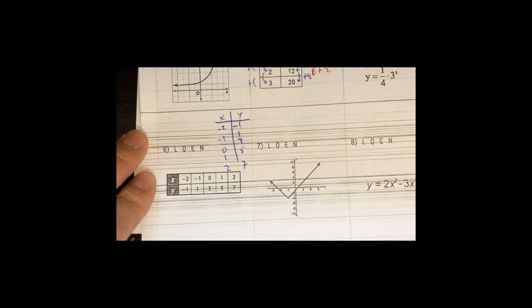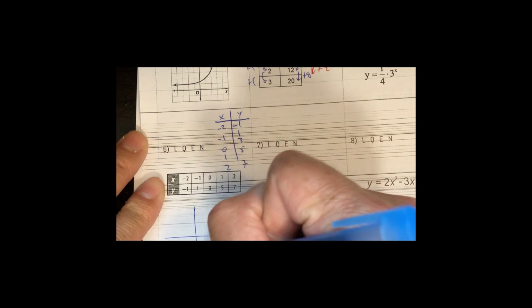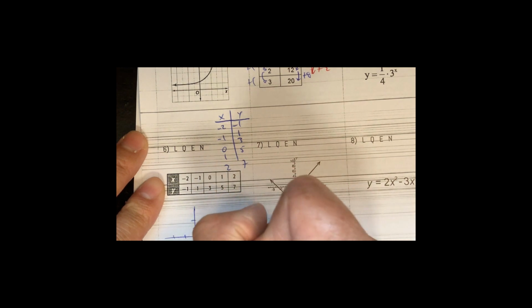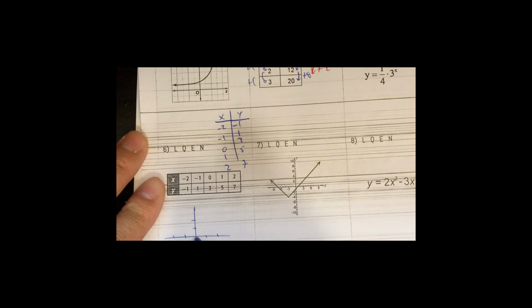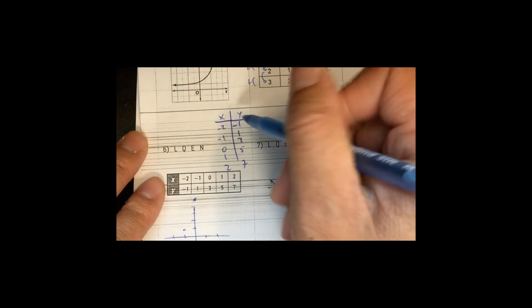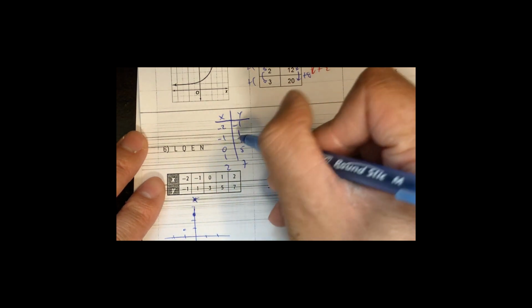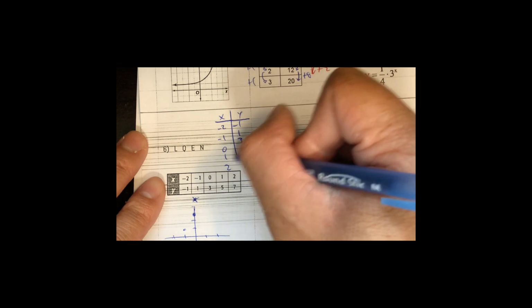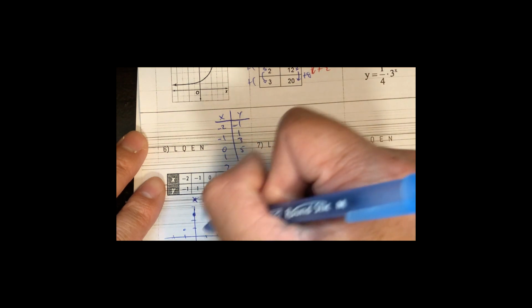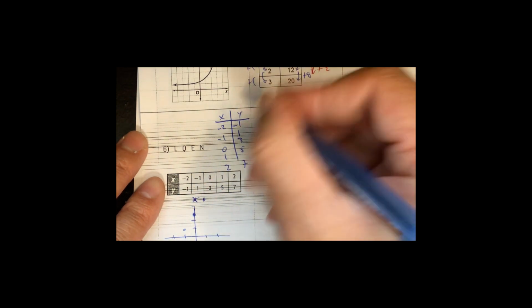And then you can either graph this. That'd be a good idea. Let's just graph this. -2, -1, -1, then 0, 3, then 1, 5, something way up here, and then 2, 7.